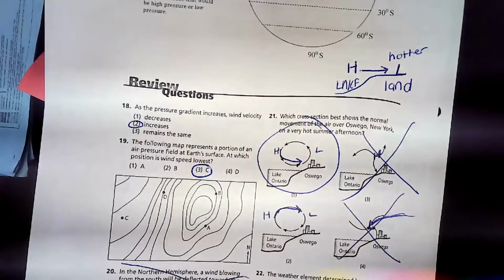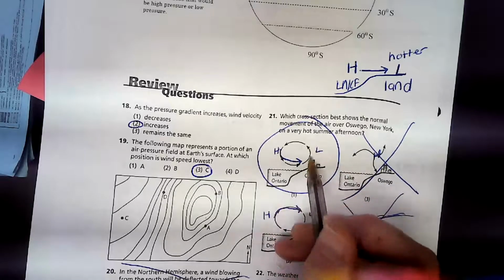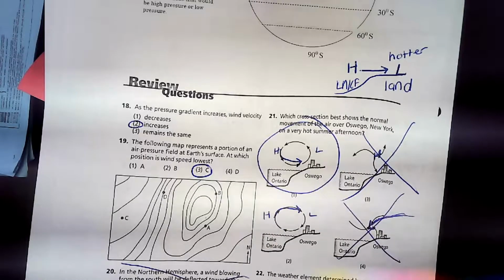That's harder than what's going to be on the quiz tomorrow, but you need to understand the high and low pressure. So there was a lot going on there, but when you walk through it, you know the air rises over a low. So we need the air going up over a low pressure system.